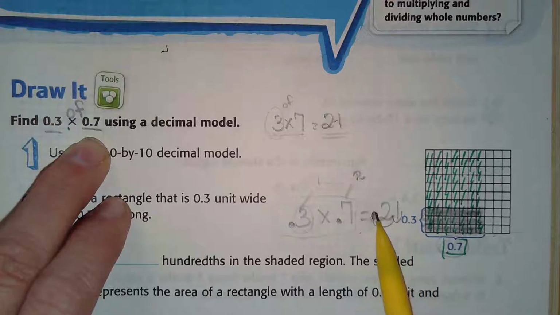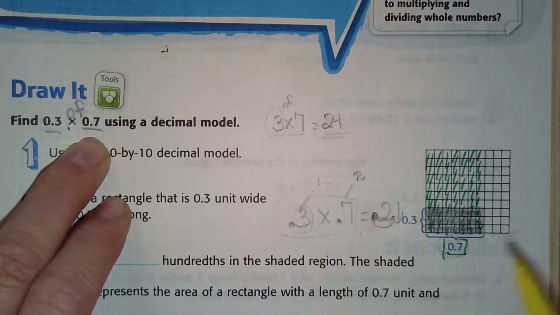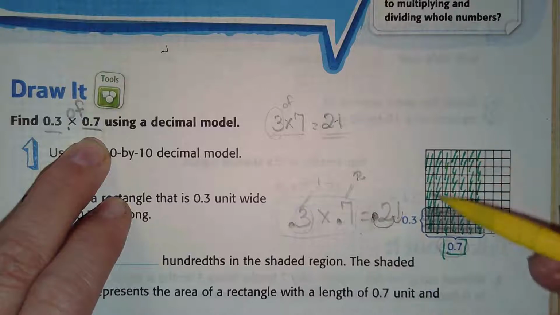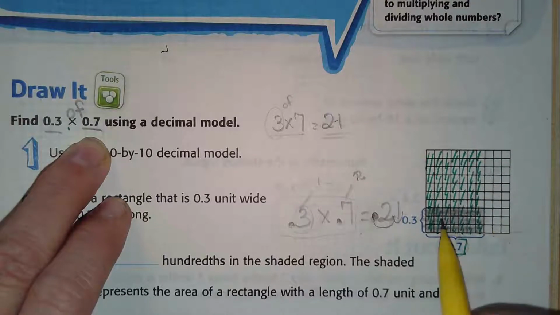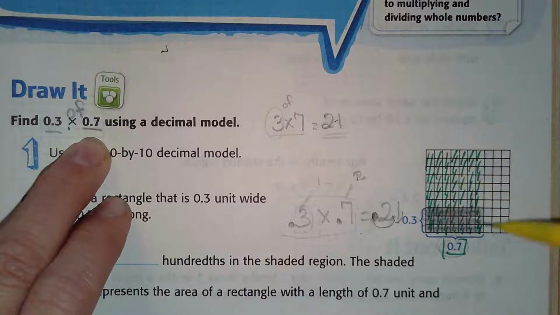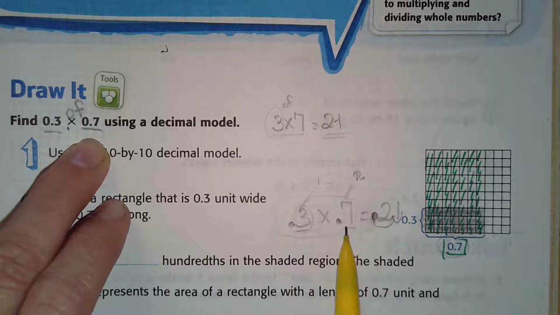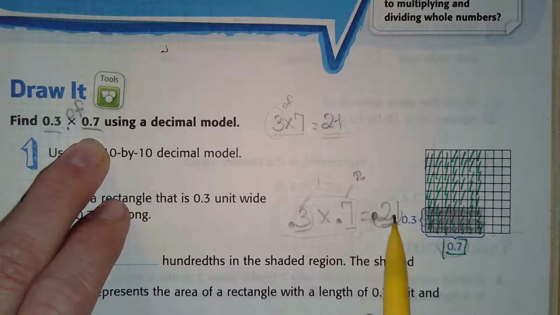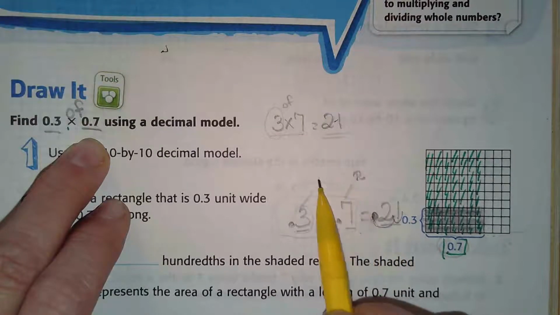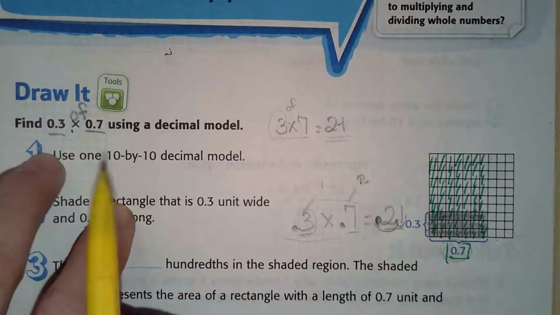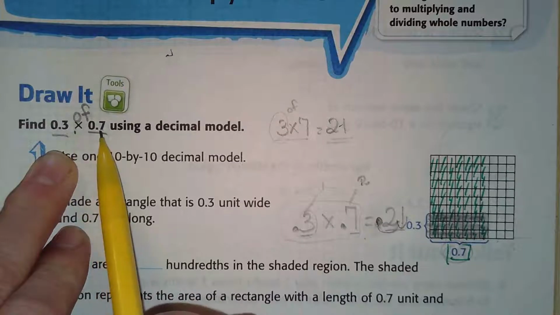Why would we doink it starting from a whole number and making it smaller? Because we are taking one little part of another part. So when you take part of a part, your answer gets smaller. So yes, our digits 3 times 7 give us the 21, but we move the decimal 2 places because that is what makes our pieces show that we are taking 3/10 of 7/10.